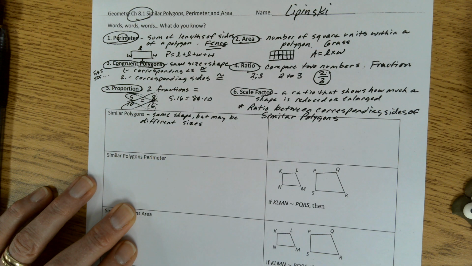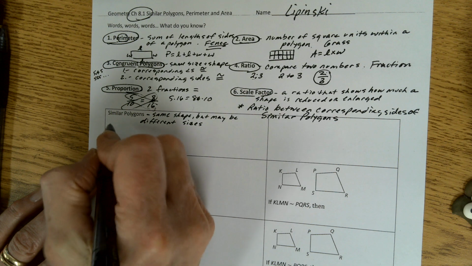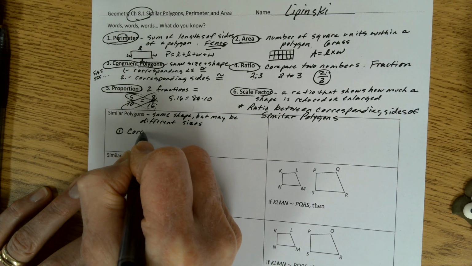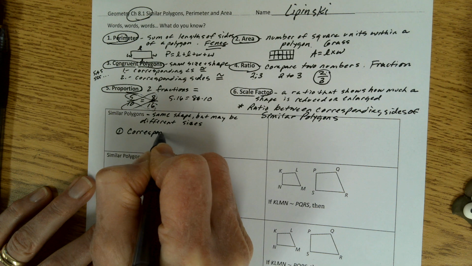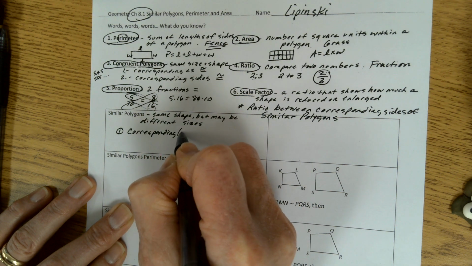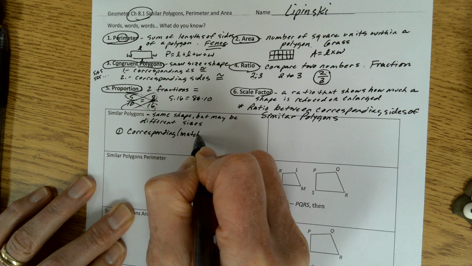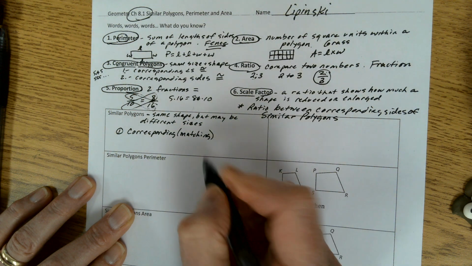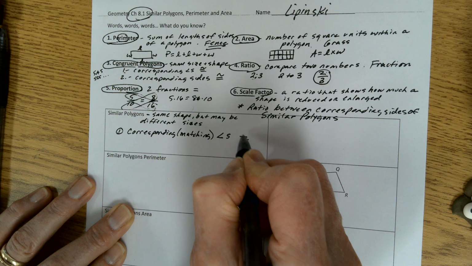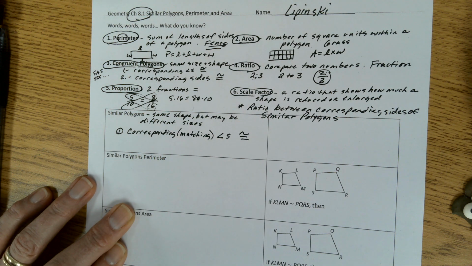Okay. Here's your two things that have to be true. The corresponding, which means matching, right? If you need to write matching, write matching. If you don't, don't. Corresponding angles are congruent. The angles that match up have to be the same.